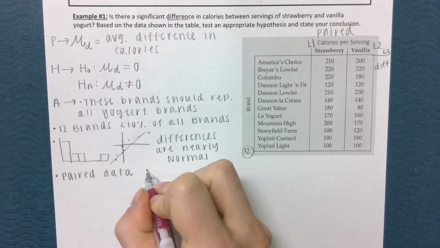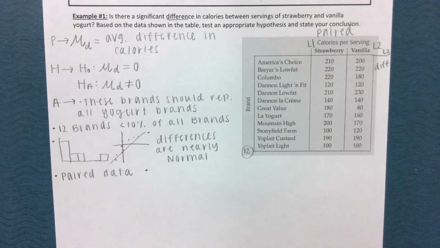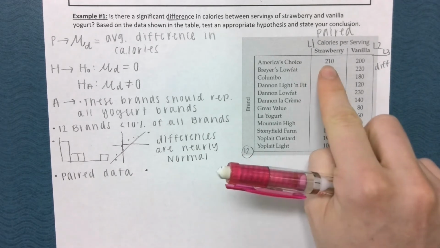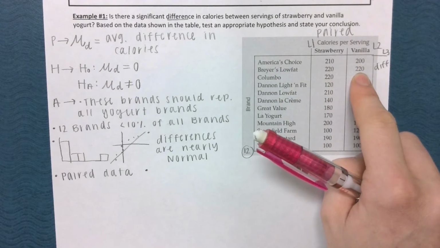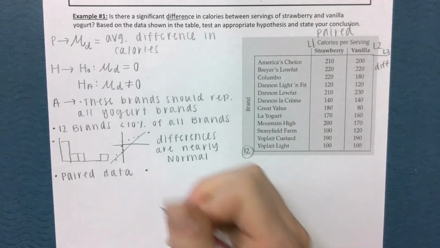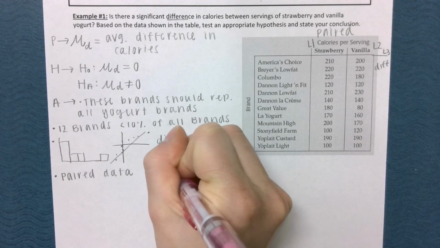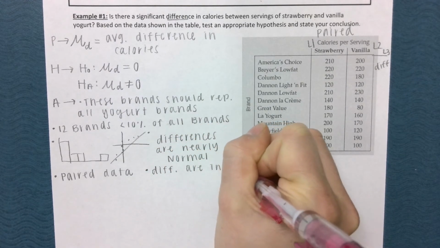And the last condition, I'm making sure that the differences that I have here are independent of one another. So just because America's Choice went down by 10 and then Breyer's low fat stayed the same, do I think that those differences are impacting one another? I don't think so. So I'm going to say that my differences are independent.